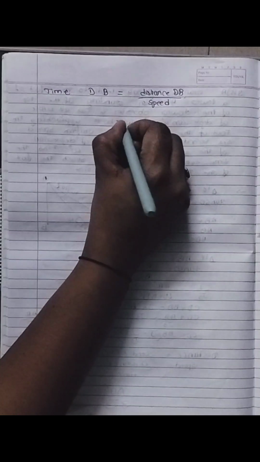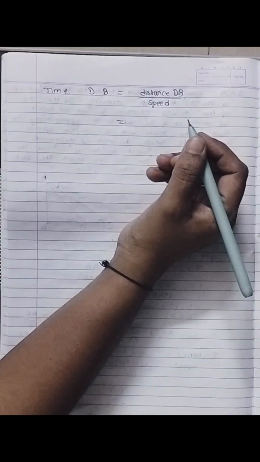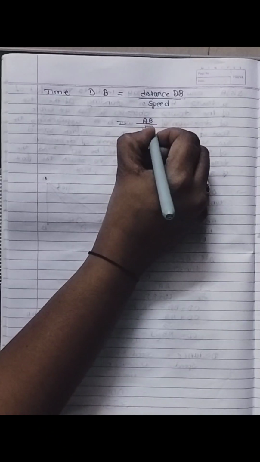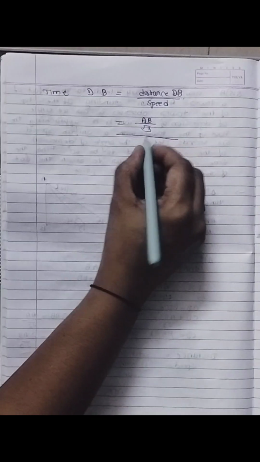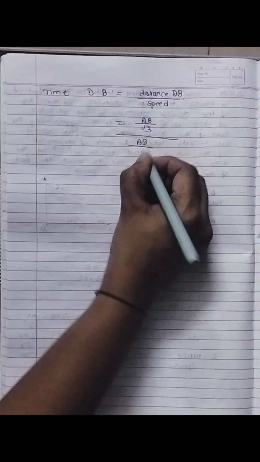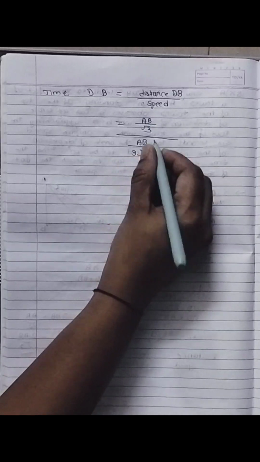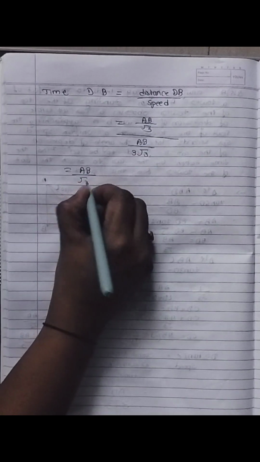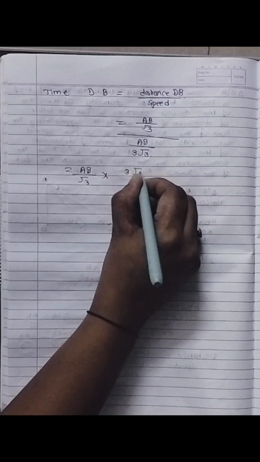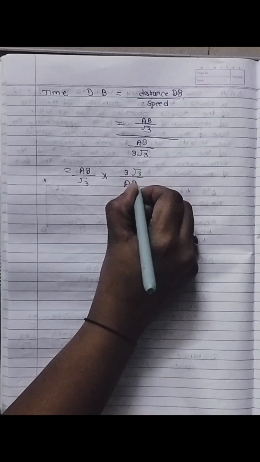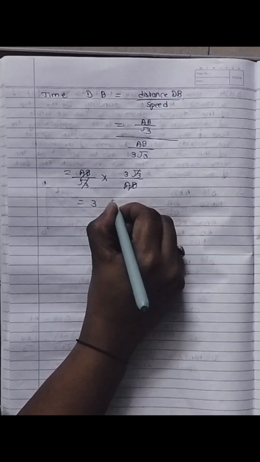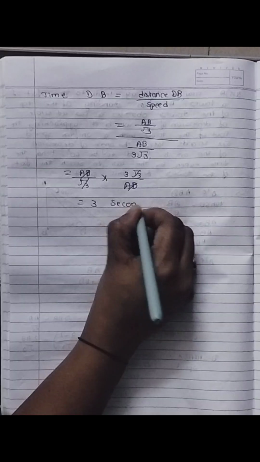So we have to substitute that. From equation 1, distance DB is given by AB by root 3, right? What's the speed we have found out? We have found out it as AB divided by 3 root 3. So on rearranging, we will get AB by root 3 into 3 root 3 by AB, right? So AB will get cancelled and root 3 will get cancelled. So the time taken to move to the foot of the tower is 3 seconds.